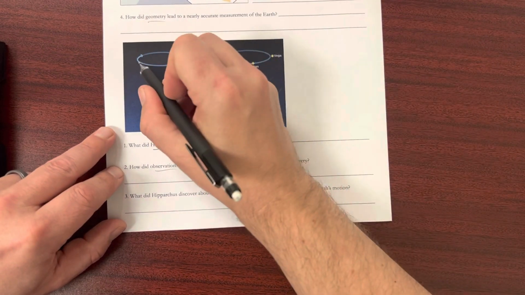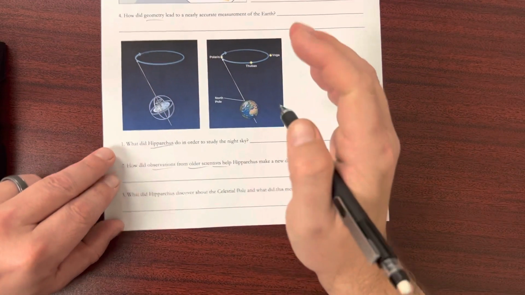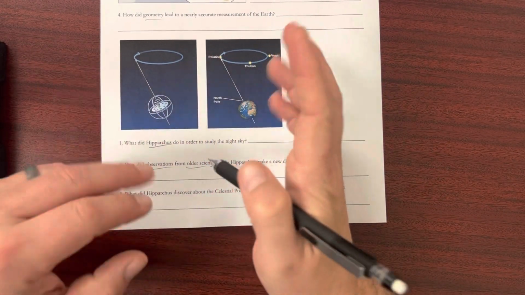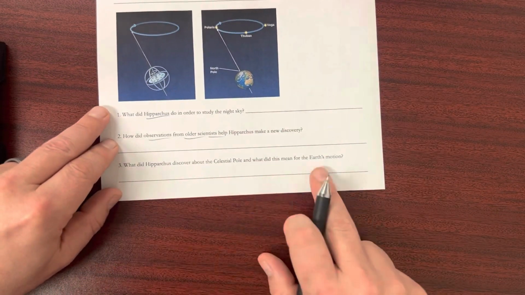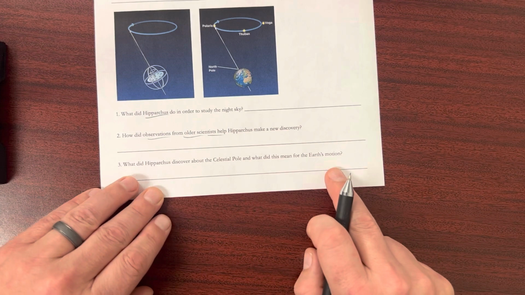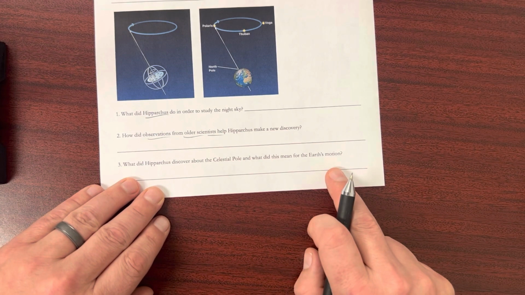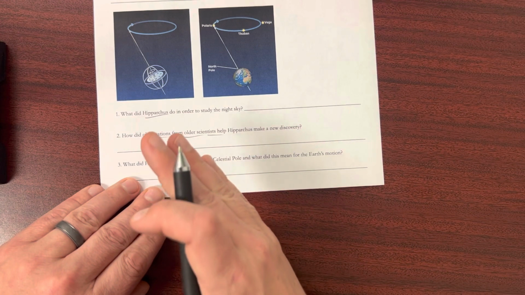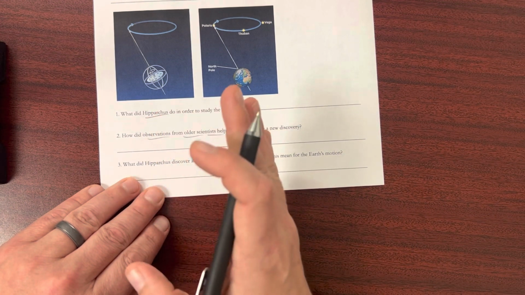Not a lot, but it changed position. So the celestial North Pole was slightly shifted. And what he was able to work out from that, what he was able to figure out, is that the celestial North Pole changes where it's pointing.